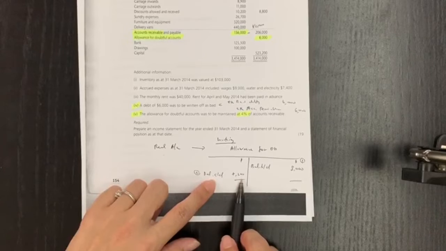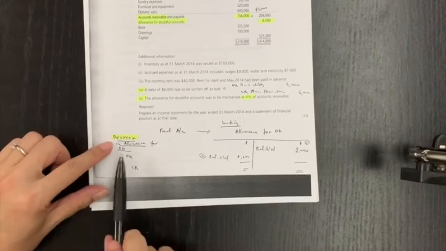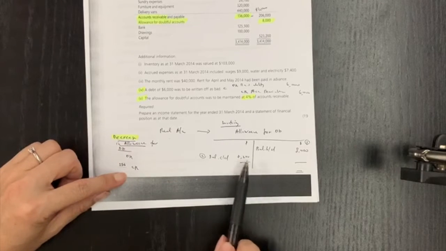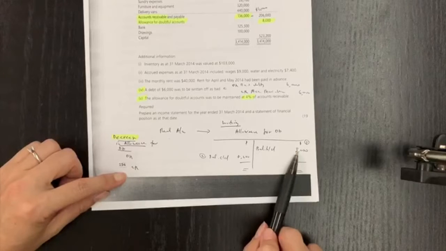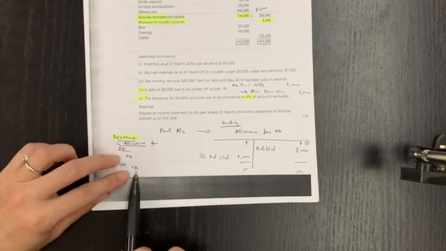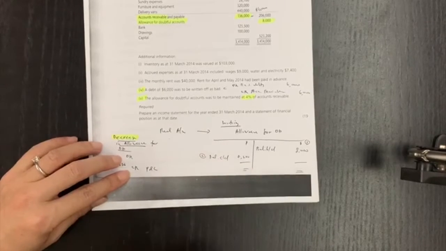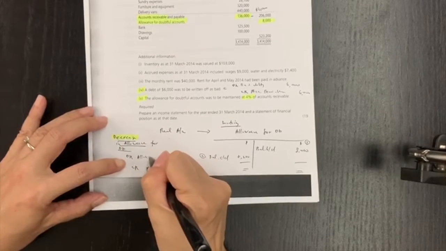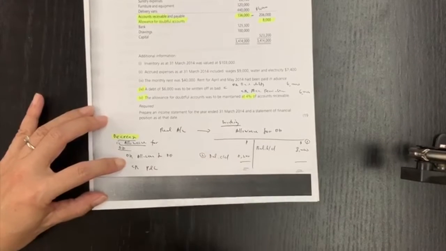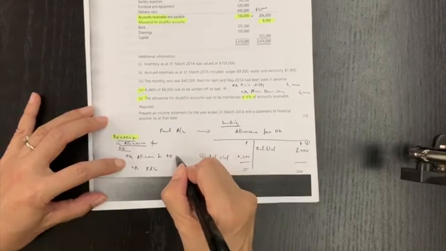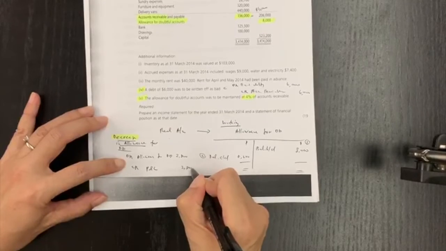Closing is 5,200, which is smaller than opening. So therefore, we have a decrease in allowance for doubtful debts. It means the closing is smaller than the opening. We need to change from 8,000 to 5,200. So if we have less allowance, that will be a good thing. For the good thing, we credit the profit and loss account. And now we need to decrease the allowance by debiting allowance for doubtful debts by the change. So how much is the change? I have 8,000 minus 5,200, so that would be 2,800 here, 2,800.